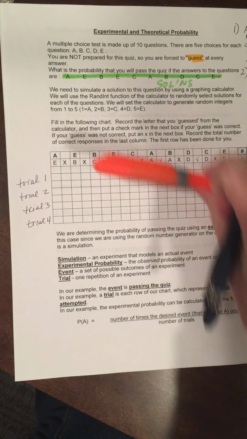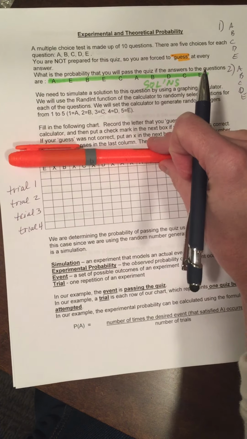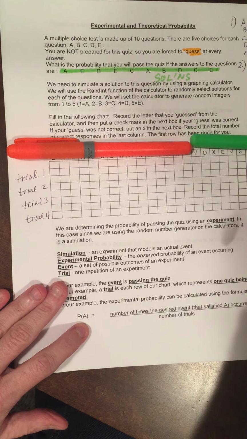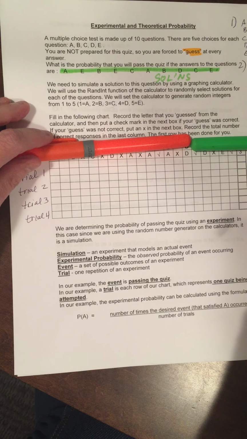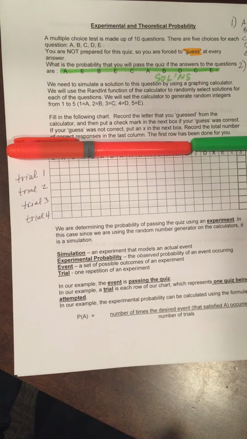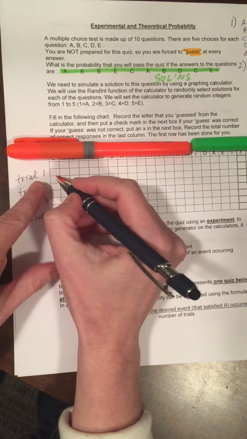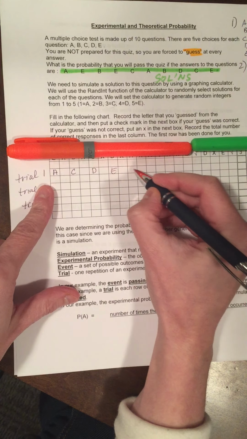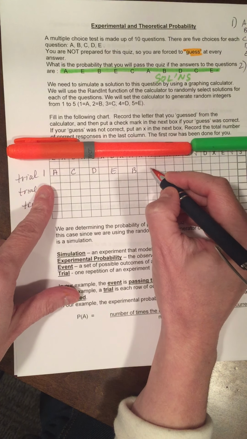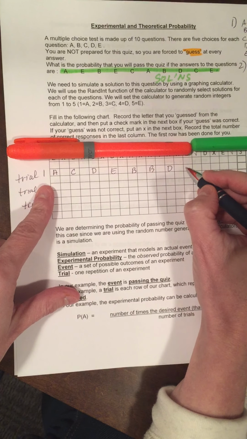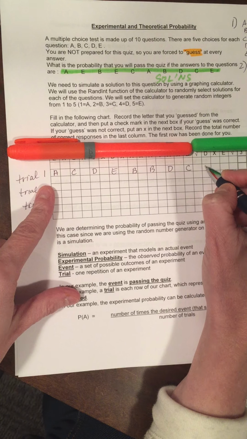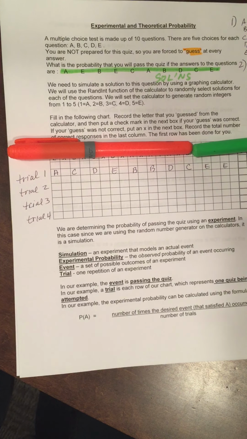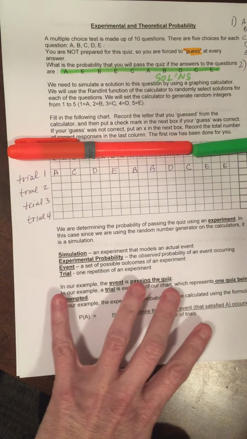Now, I am going to cover up the answers so that you guys don't think that I'm cheating. And after each trial, each pretend quiz that I'm going to take, I'm going to give myself a mark out of 10. Okay? Remember, my choices are A, B, C, D, or E on each question. I'm going to guess A on question 1, C on question 2, D on question 3, E on question 4, B on question 5, B on question 6, D on 7, C on 8, E, and E. Okay, so there's my pretend quiz, completely guessed at every single answer because I'm completely not prepared.